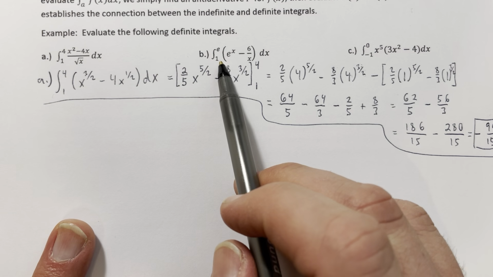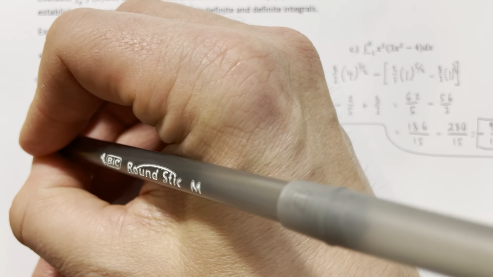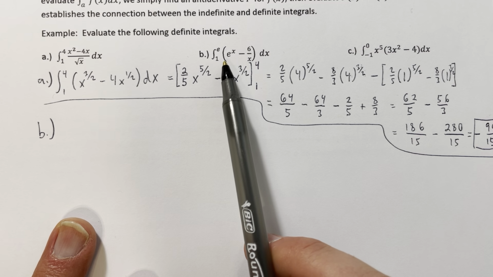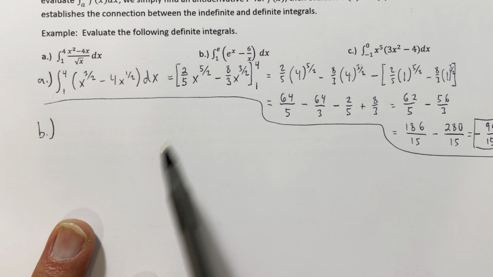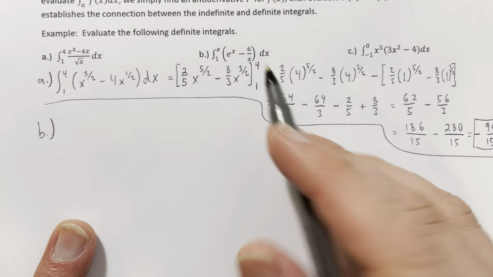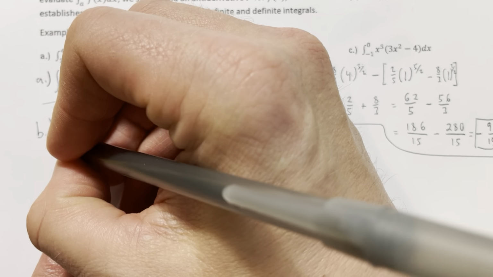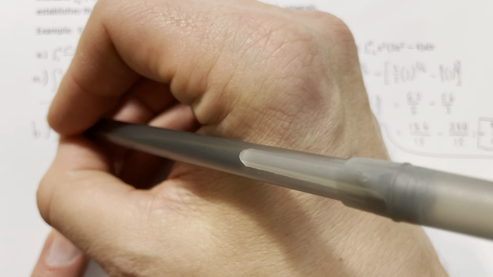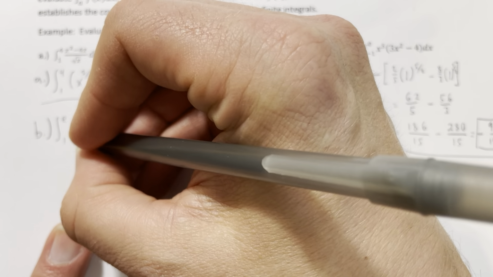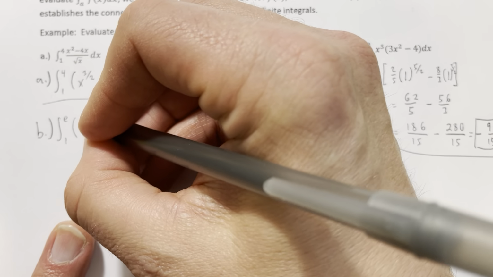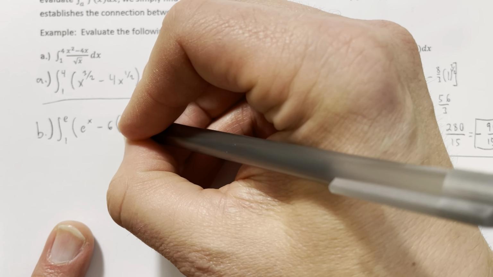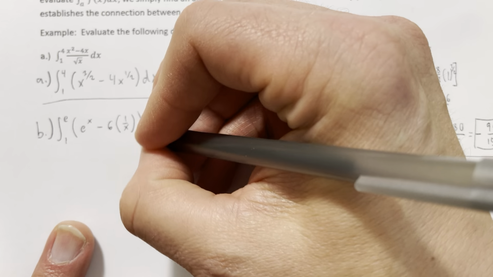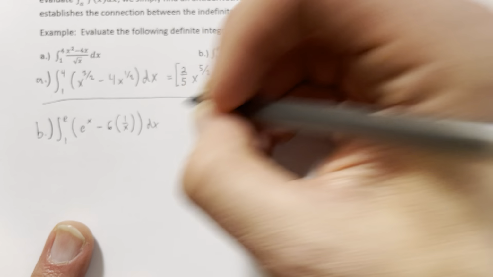Part B. Here's another one. I want to find the definite integral from 1 to e of e to the x minus 6 over x. Well, that's not too difficult. I don't need to simplify the integrand at all, 1 to e. If I'm going to do anything, and it's not even something I would normally do, but I could do it here. I could take the 6 and put that out front and write this as 1 over x. Just kind of to put that in a form that I recognize.